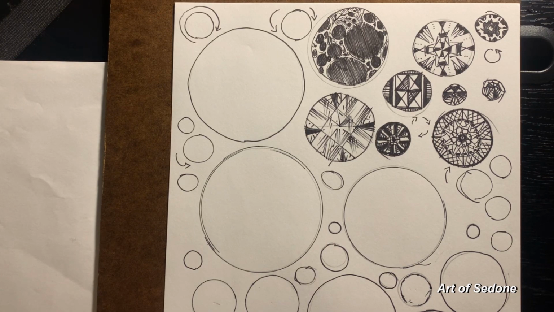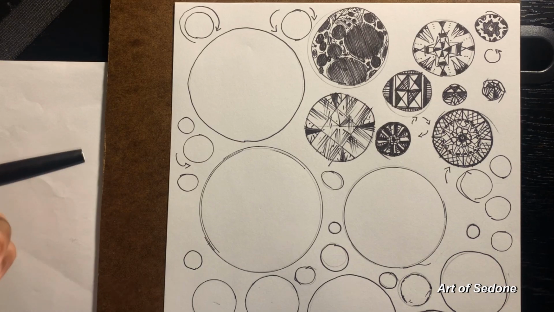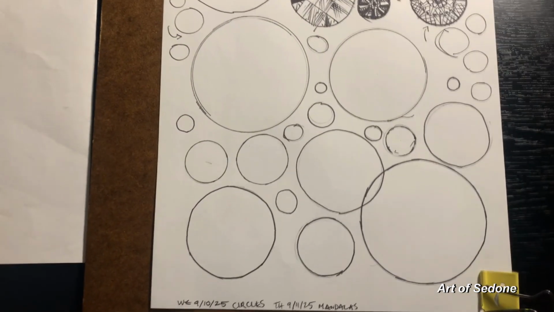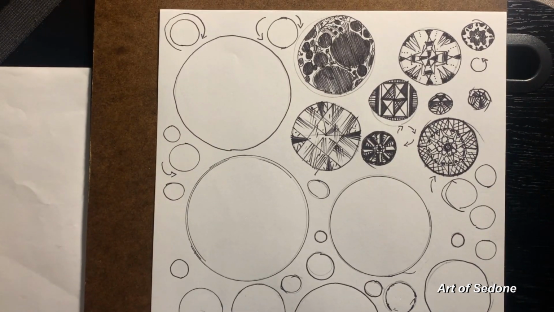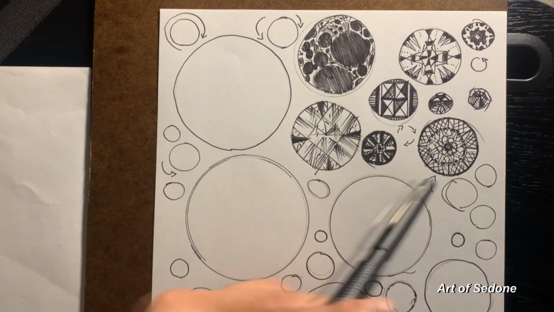I'll start a 10-minute timer. This will be a continuation sort of the yesterday's videos where I drew these circles. So I'll post a link to that if you want to practice drawing the circles. But after I did that, I was just playing around with these mandalas.